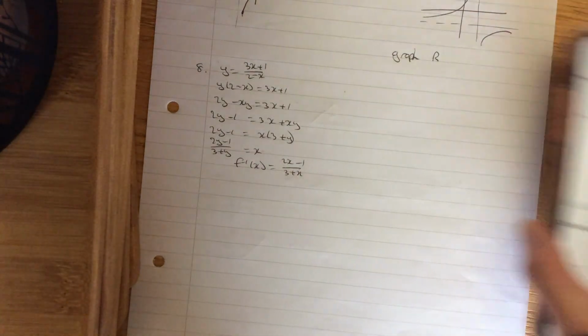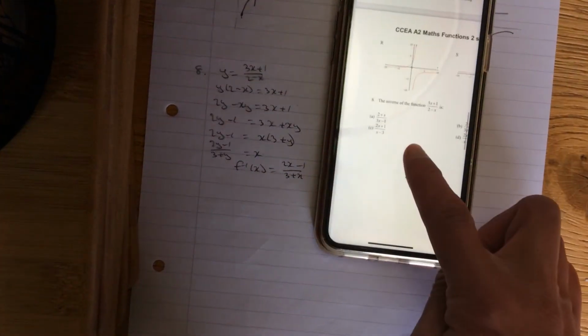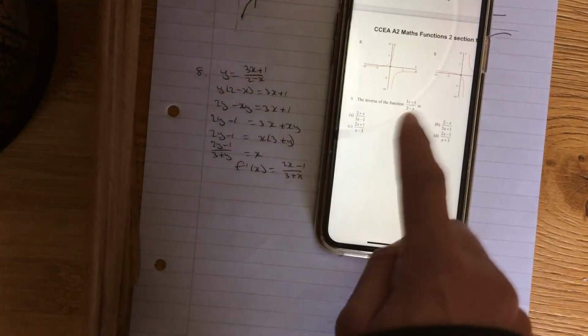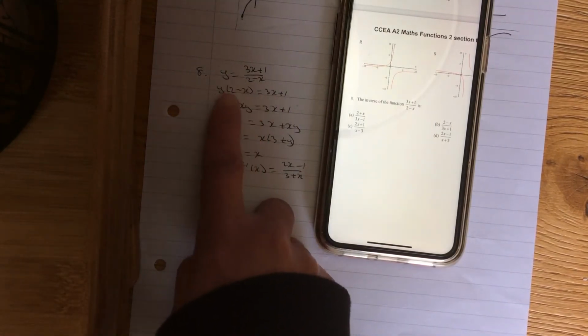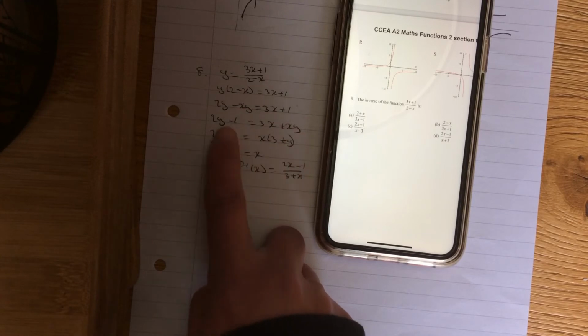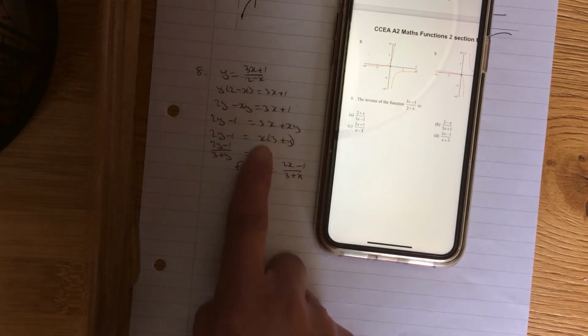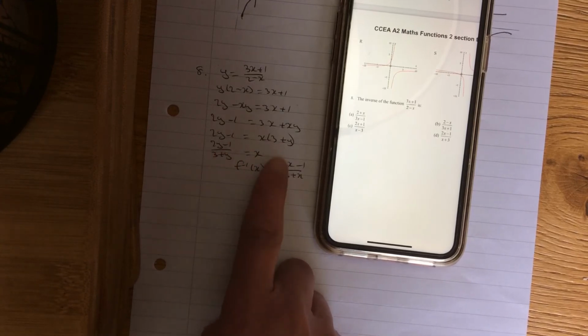And the last question, question 8 is the inverse of that function. They like asking these ones with the fractions on them. So put y equals, rearrange it. So put all the x's on one side and not x's on the other side. Factorize out your x, bring it over, divide. Make sure at the end you replace x with the inverse and replace y's with x's.